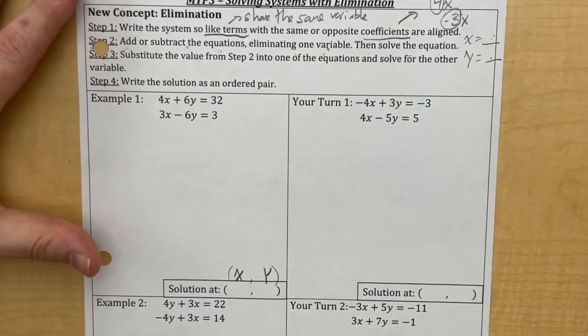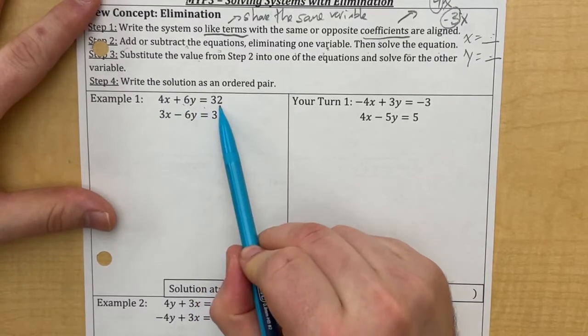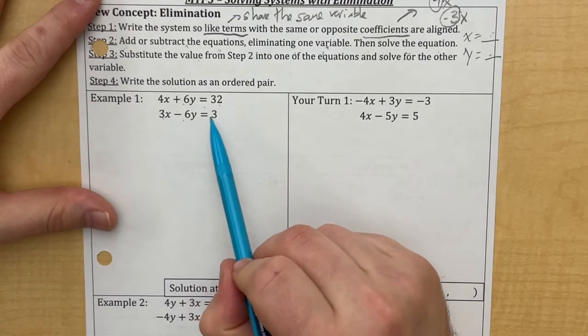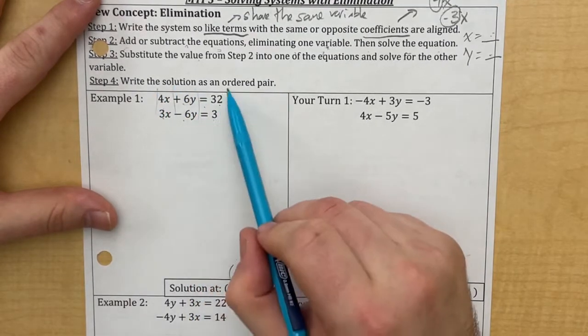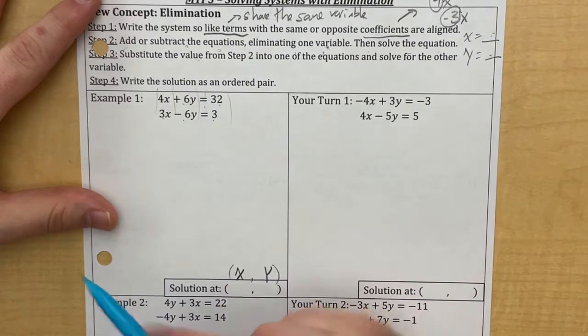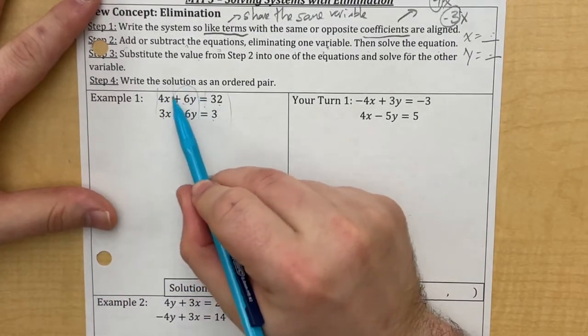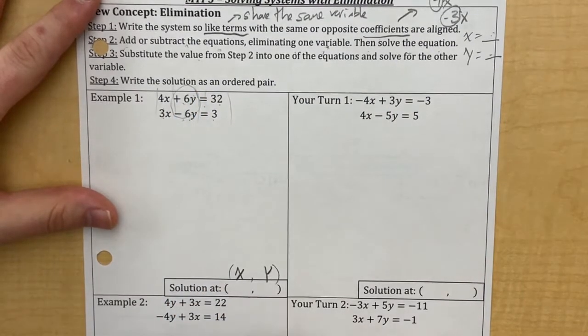So for this first example, it says 4x plus 6y equals 32, and my other equation is going to be 3x minus 6y equals 3. So I already have that step 1 done. Notice how everything's in its own column. And what I can do now is notice that it's already set up for us. We have some opposite coefficients with the same value.